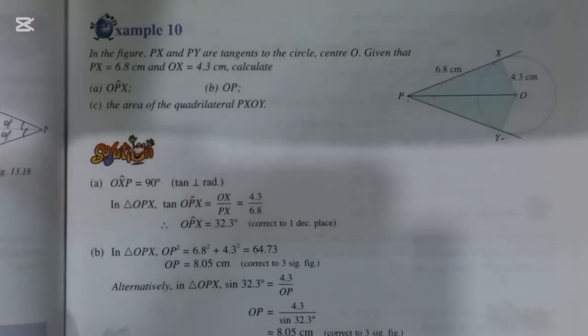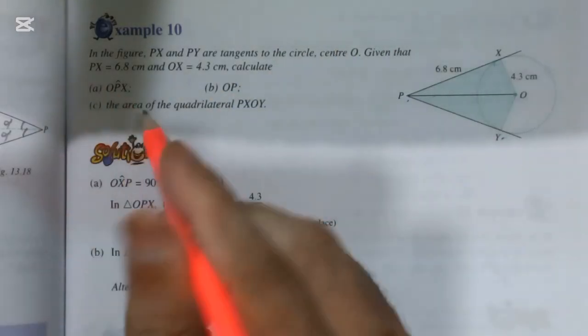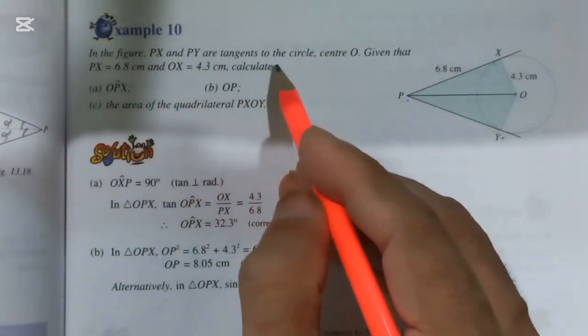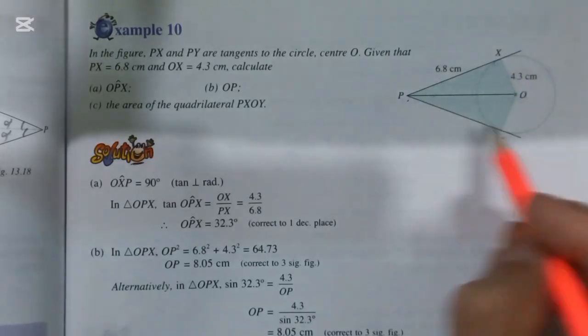So look now, here is a question. The statement is, in the figure PX and PY are tangents to the circle. So these are the tangents.